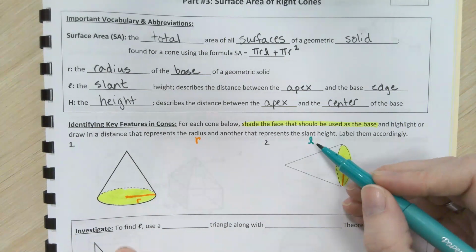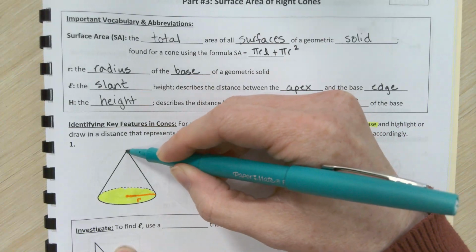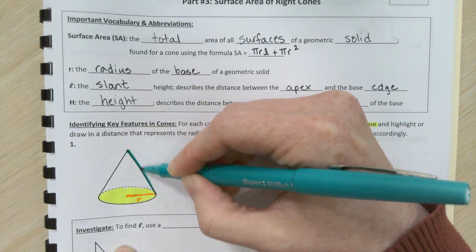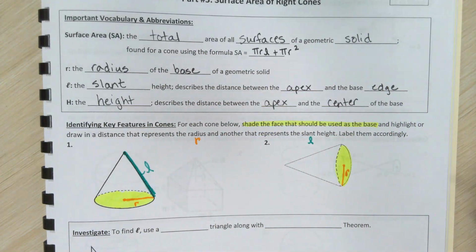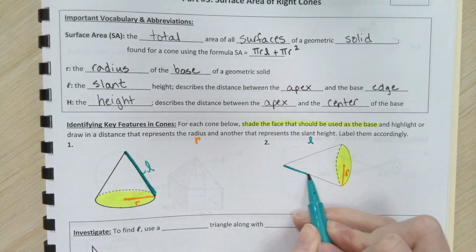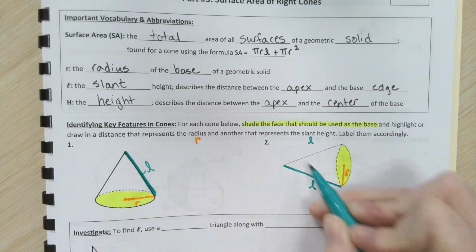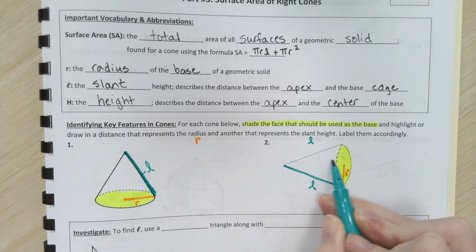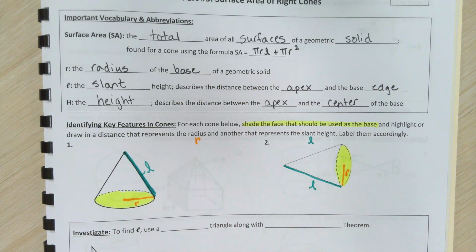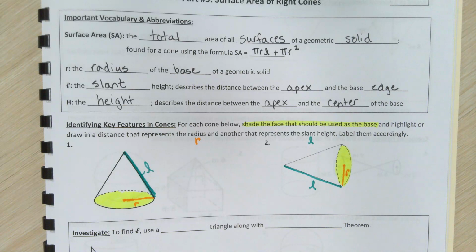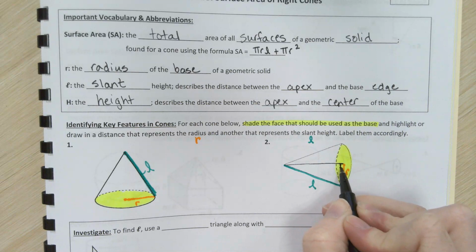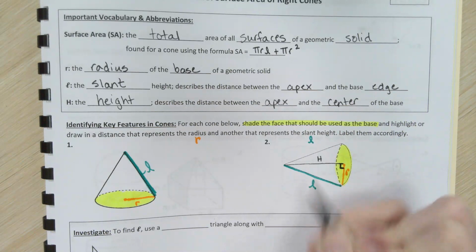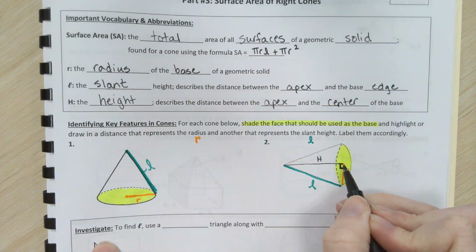The L, slanted height, starts at the apex and travels to the base edge. So it actually kind of looks like the side of the cone, although that side is not an actual segment in a real cone, but that would be the slanted height. On this one, I'm going to draw it down here at the bottom so it connects to the radius, but it could also be drawn into the top, or it could be drawn to connect to the edge somewhere else as well. And then just for help visualizing, this distance here, the last side of that little right triangle, would be the capital H height from the apex to the center of the base.